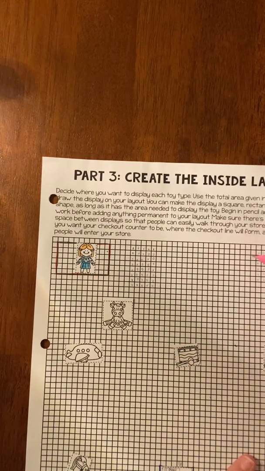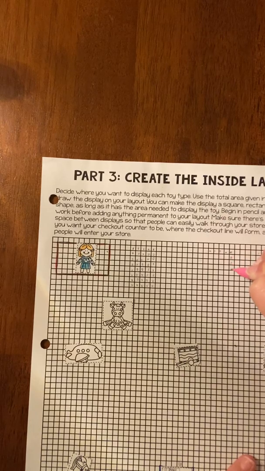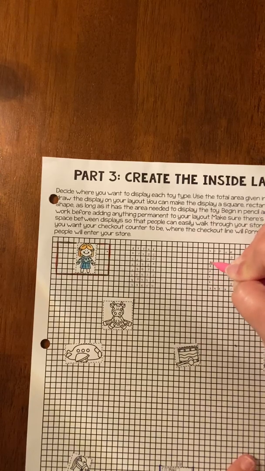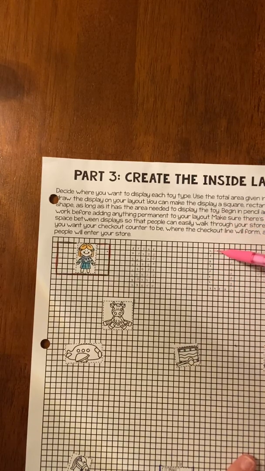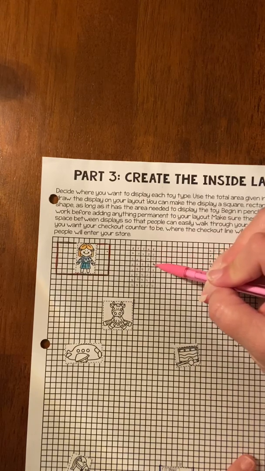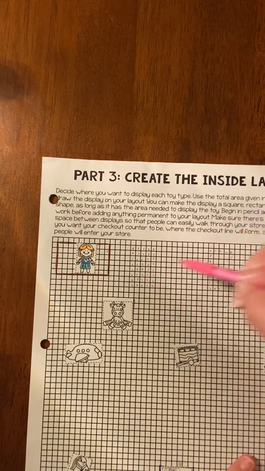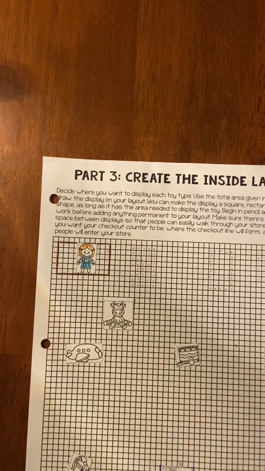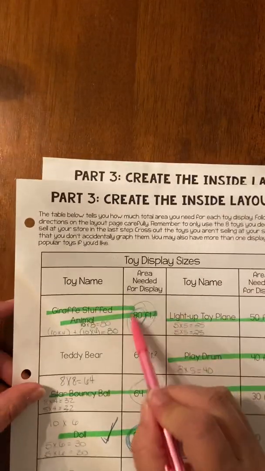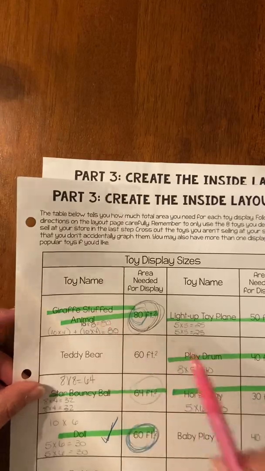Now I'm going to put the other giraffe display over here. So 1, 2, 3, 4, 5. 1, 2, 3, 4, 5, 6, 7, 8. So now I have, if this is 1, 2, 3, 4, 5, 5, 10, 15, 20, 25, 30, 35, 40. And this one again would be 5, 10, 15, 20, 25, 30, 35, 40. So 40 plus 40 is 80. And that's what I needed for my square feet. According to my chart, I have to have 80 feet square for my giraffe.